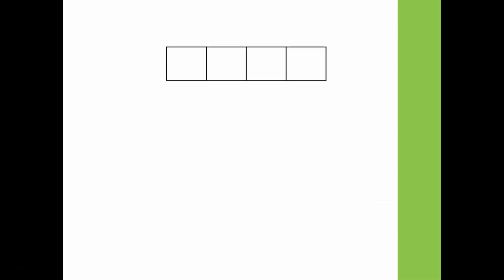Here's a bar that has been divided into 4 equal sections. Each section is therefore 1/4. Here's a number line beneath our bar, and we can see that if we have no sections of the bar shaded, well then we would have a 0 at the start of the number line.